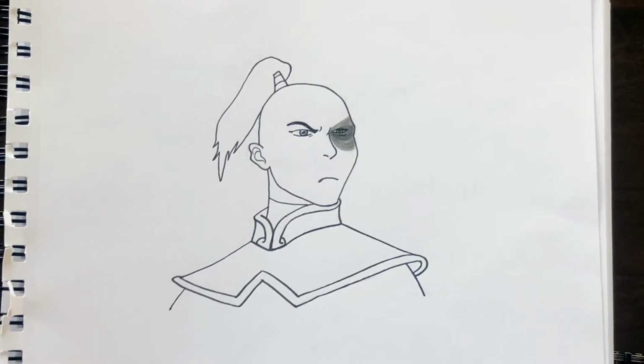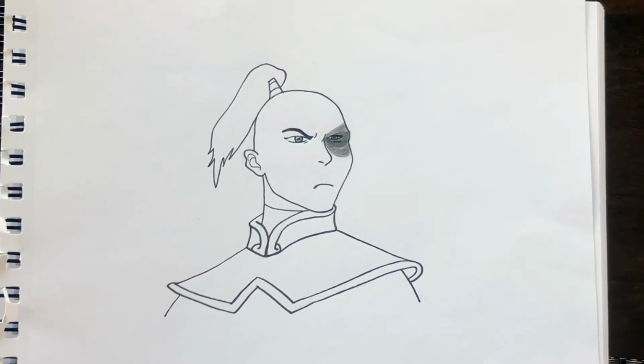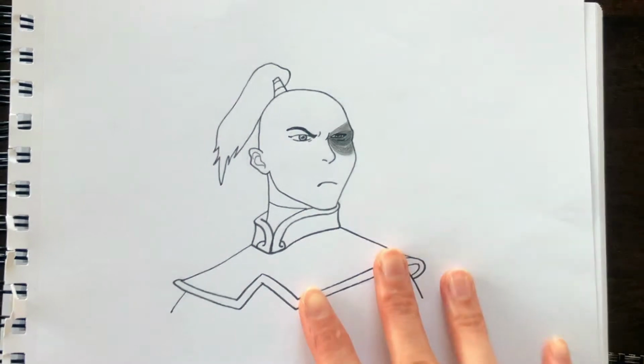So he's one of my favorite characters because he's just a very dynamic person. And yeah, so we're gonna learn the basics of how to draw him today. So yeah, let's get started. So here I have Prince Zuko. I've already drawn him out for you guys. I'm gonna teach you guys the basics of how to do this.